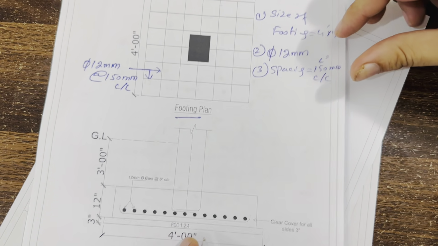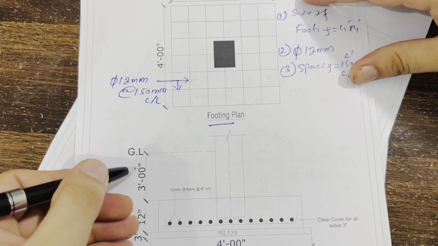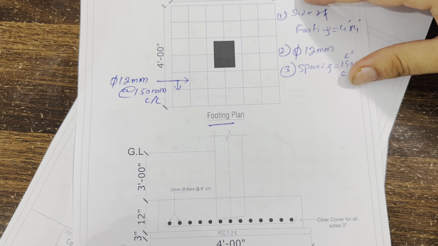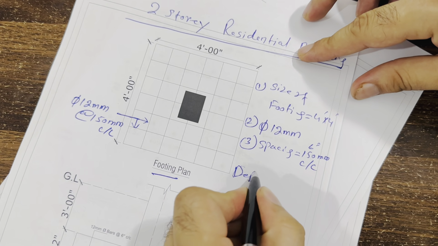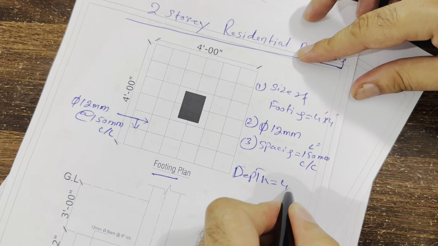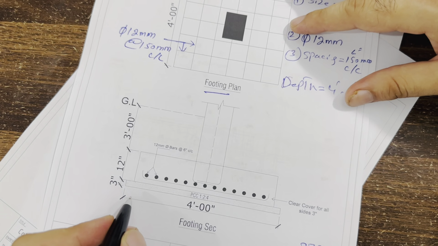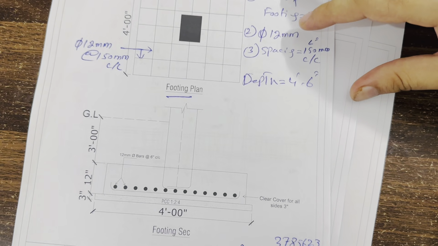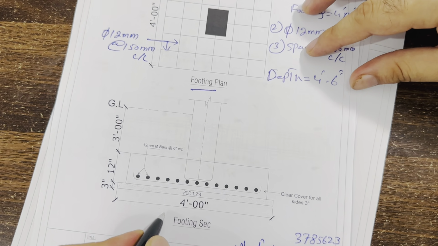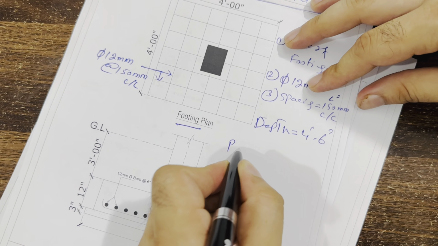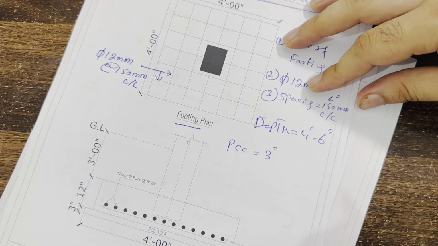Next, guys, you can see this is the depth of the footing. The depth of the footing is 4 feet and 3 inches. This is the depth of the footing. You can see the bed depth. Before starting the steel reinforcement, we did the PCC. The PCC is 3 inches thickness.